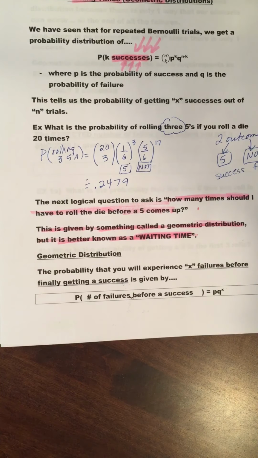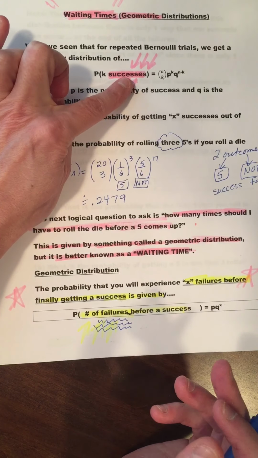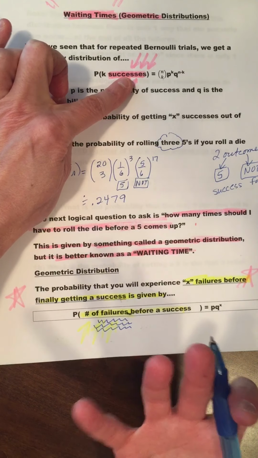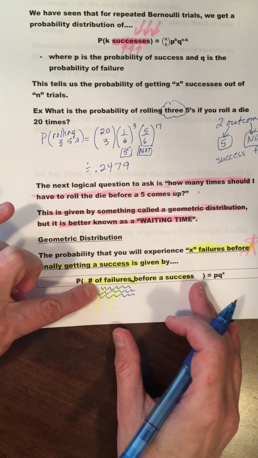Okay? So I'm going to try to keep reiterating it, but that's the sheer difference. Bernoulli and basically everything we've ever done with probability is desired successes. Now all of a sudden, how many failures before I get what I want?